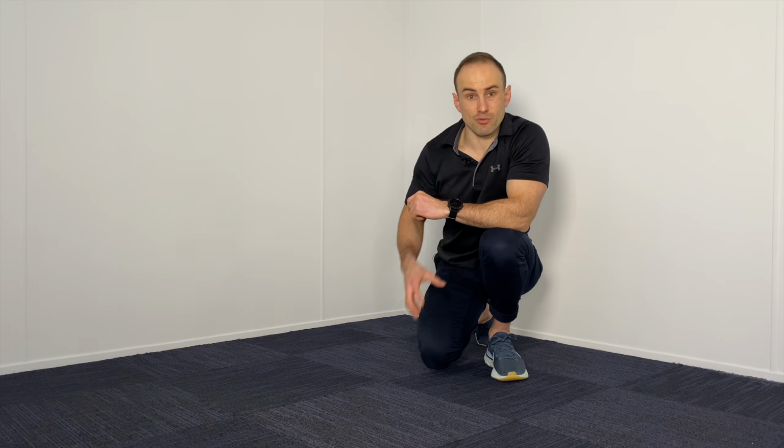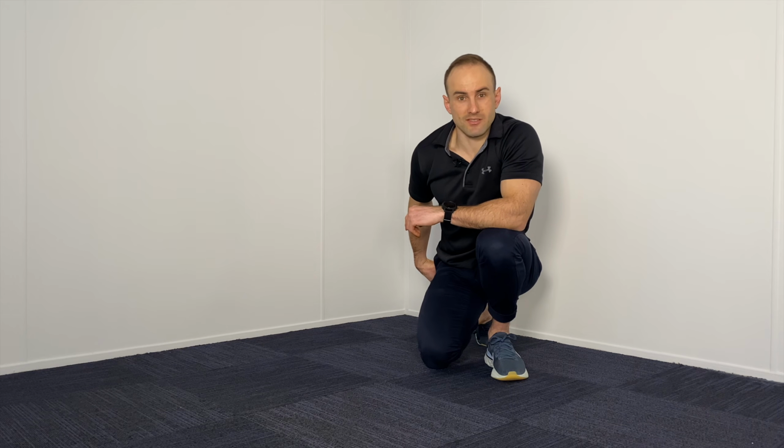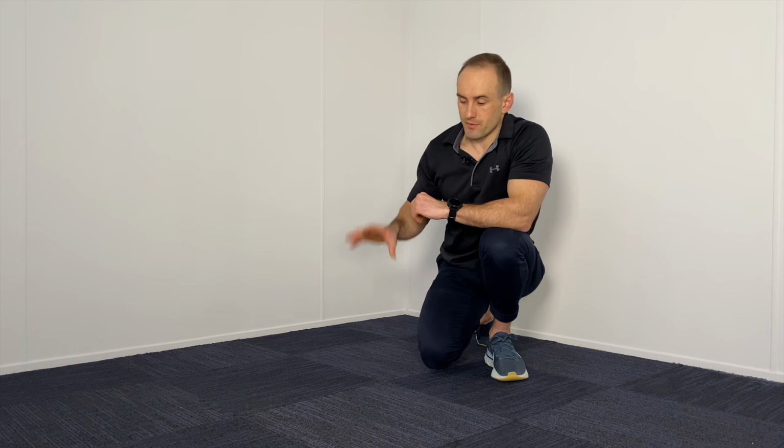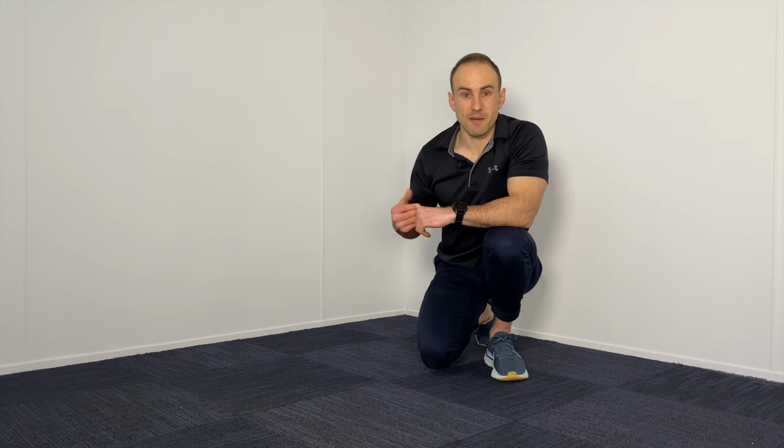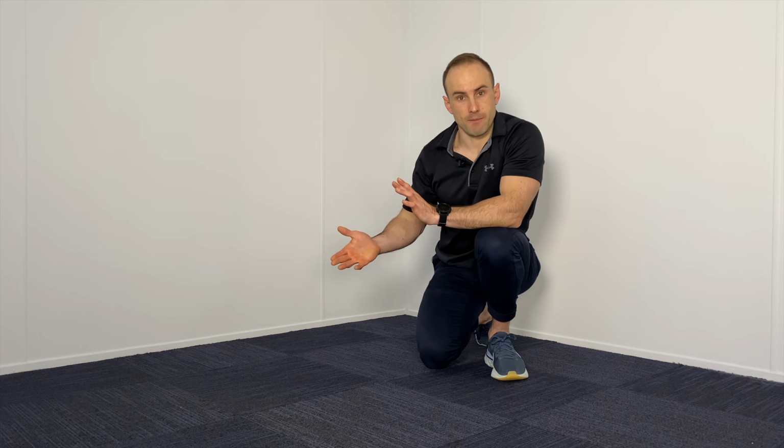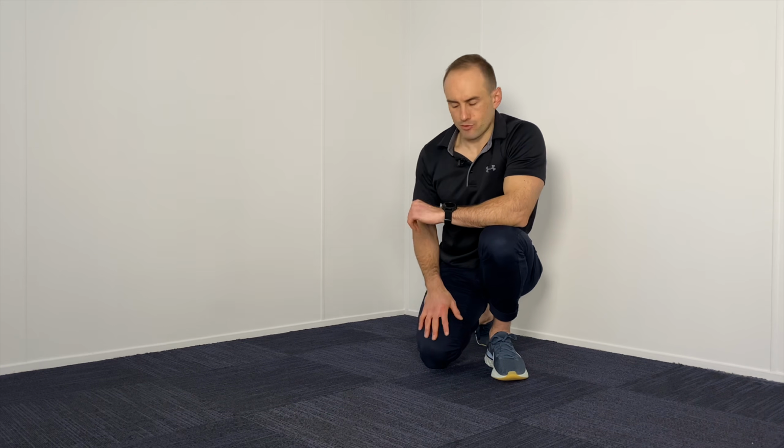They're tightening up to try and create some extra stability at the hip. But if the stretch works for you, great. If they keep tightening up and it keeps coming back, you need to then start thinking of a hip stability program. But in any case, here's the stretch.